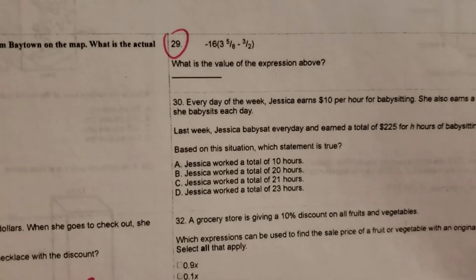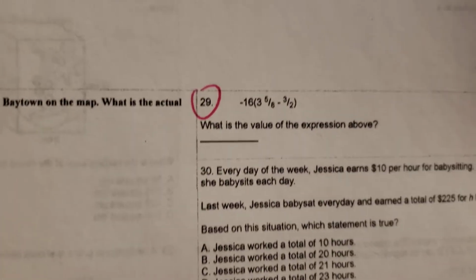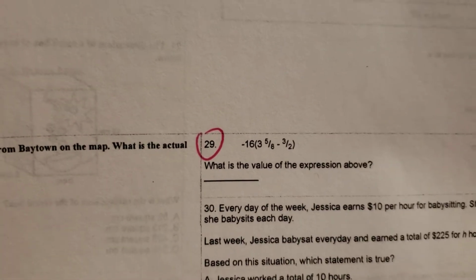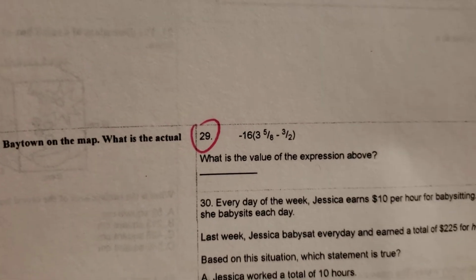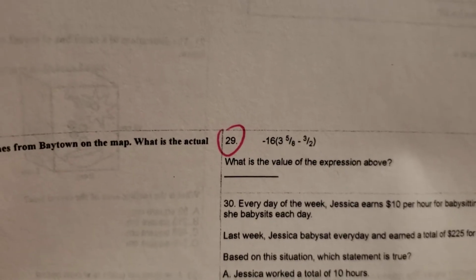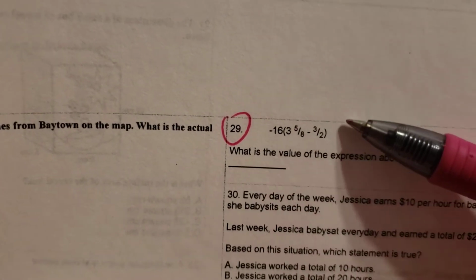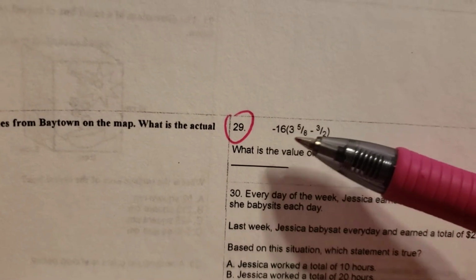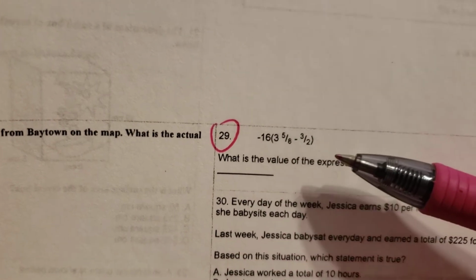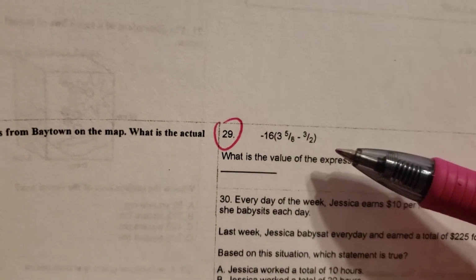We go to 29 now. 29. Let's see what it says. What's the value of the expression above? There's a lot of ways you can go about doing this. If you want to, you can simplify the expression in the parentheses first, and then multiply by negative 16. And that's a good way of doing it. So I'm going to show that.